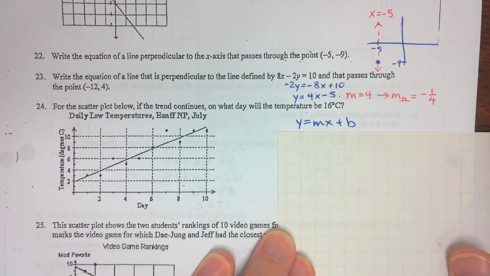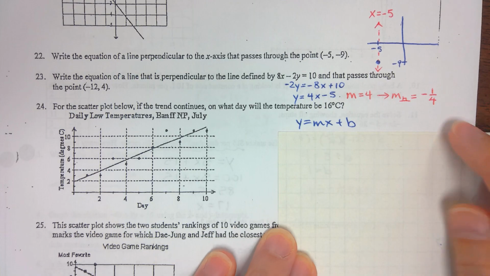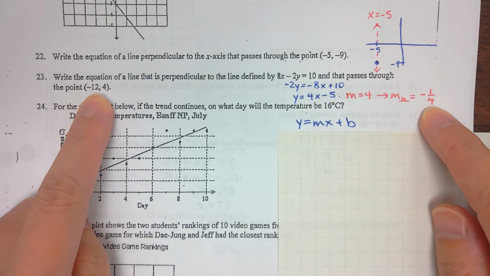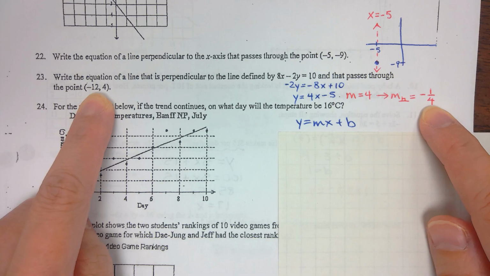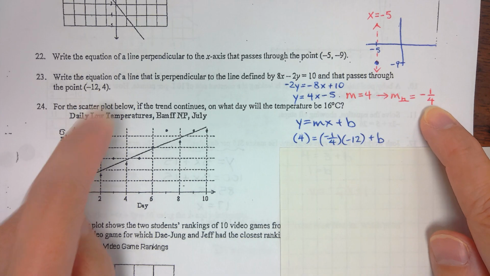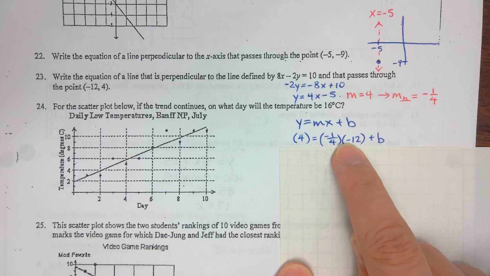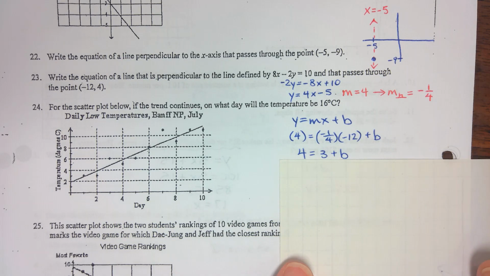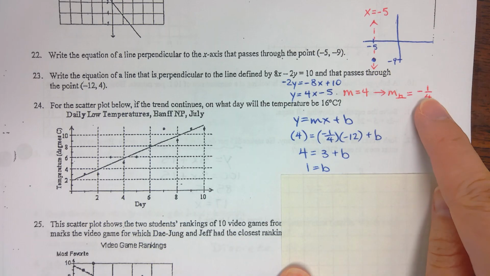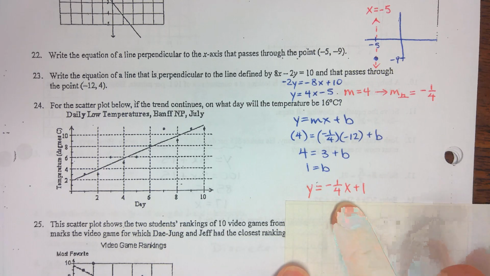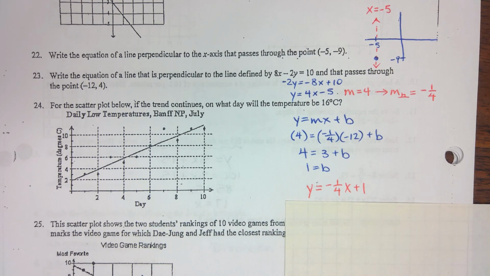We want to solve for? Okay, we have x, y, we have m, so we're solving for b, right? Okay, when you multiply this, you'll get 3, so that means your b is just 1. I have m, I have b, so my equation is just y equals negative a half x plus 1.